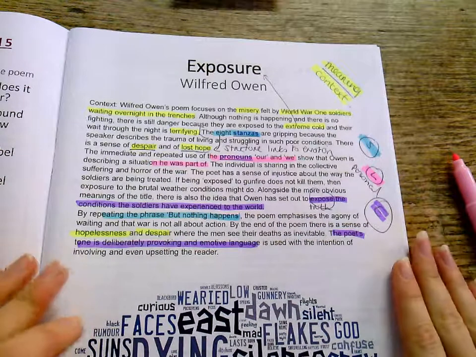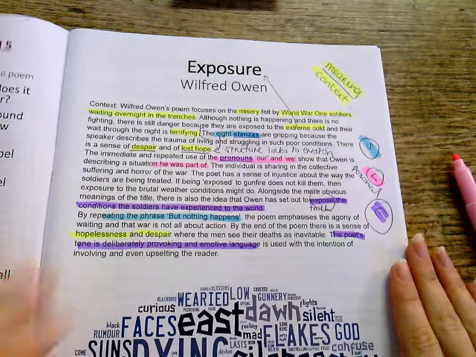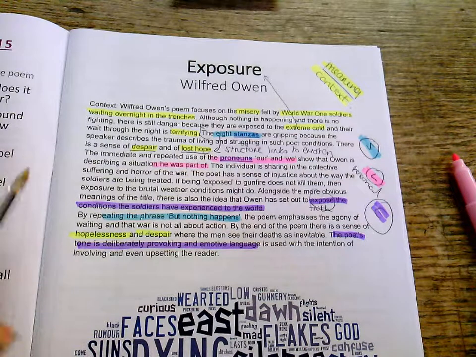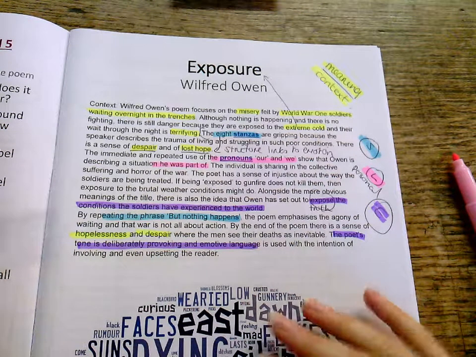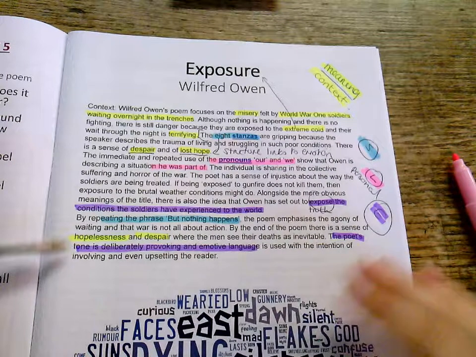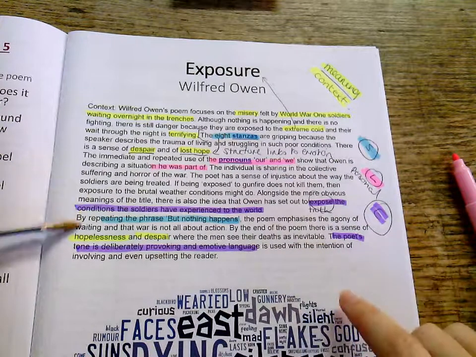This is part 2 of analysing the poem Exposure, and at the end of the last clip I mentioned having a look at the last section of the context to see if you can pick up any more information to guide you for your analysis. And I've done exactly the same here.